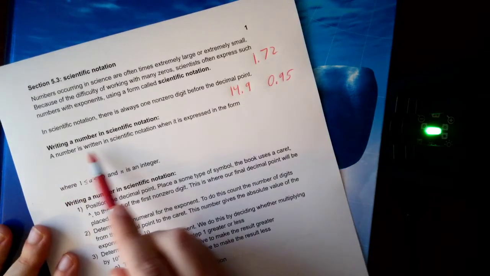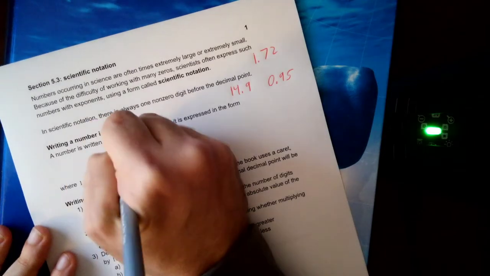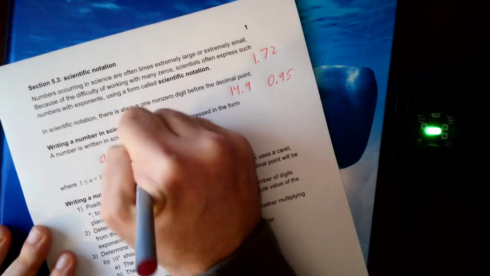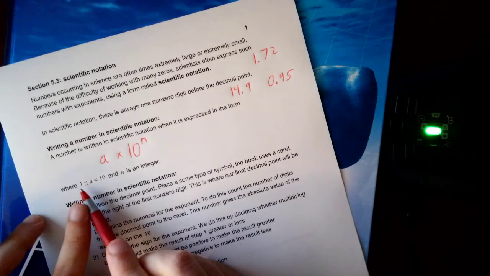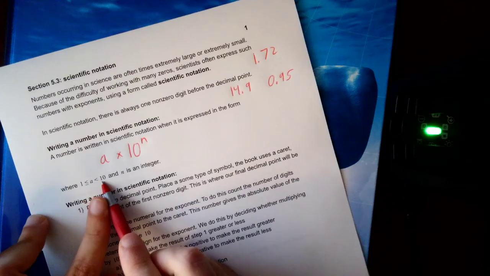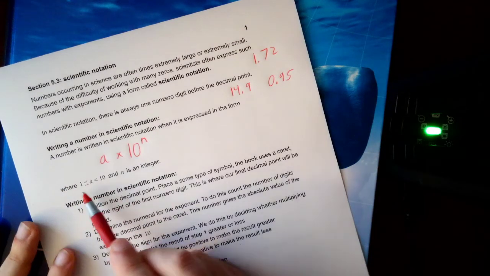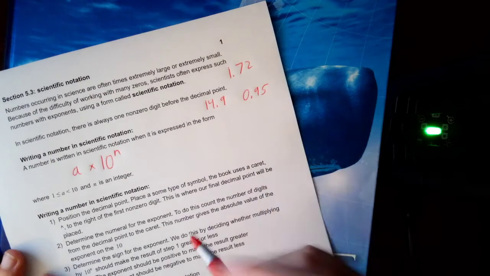So, a number is written in scientific notation when it's expressed in the form a times 10 to some power. Now remember, a has to be 1 included, but smaller than 10, right? It can be any number between 1 and 10, with 1 being included but 10 not being included, because it has one non-zero digit before the decimal.